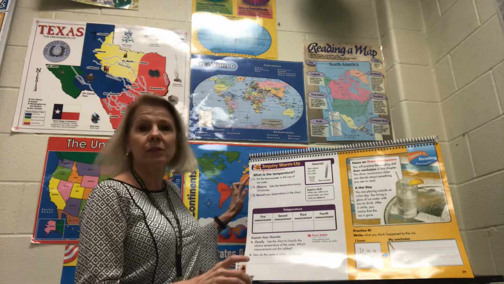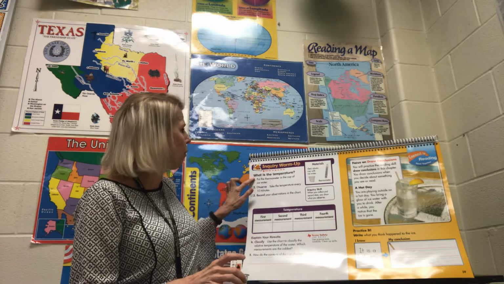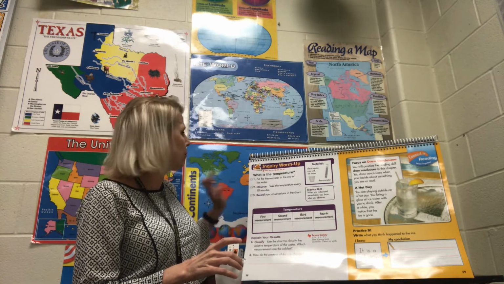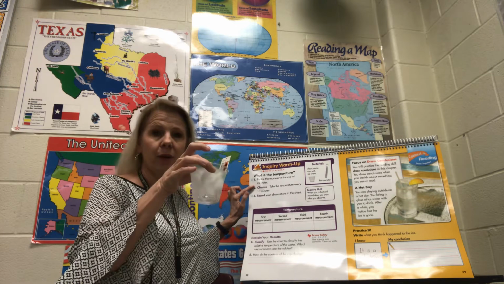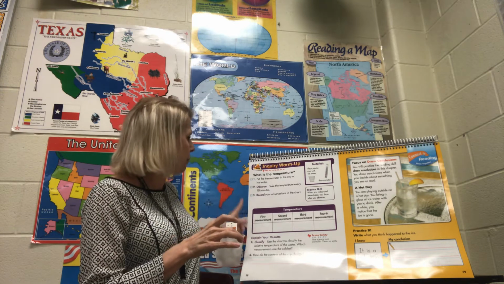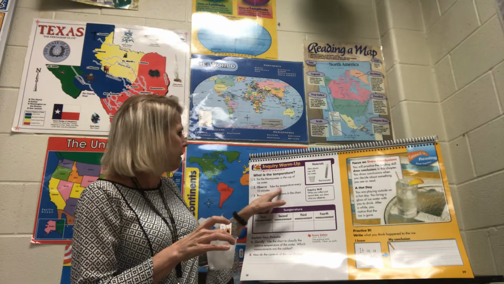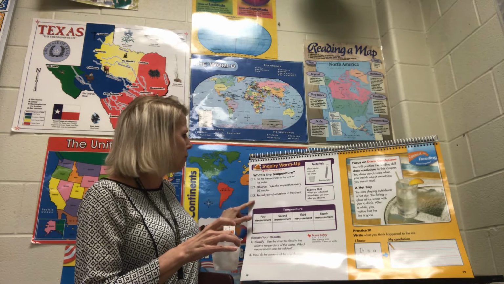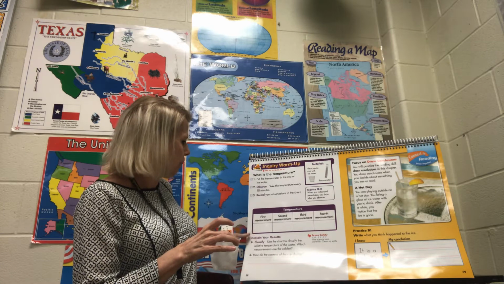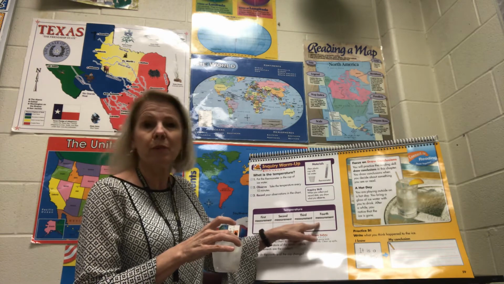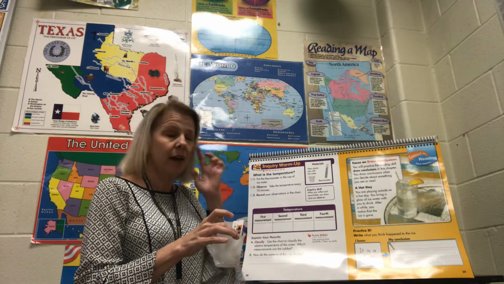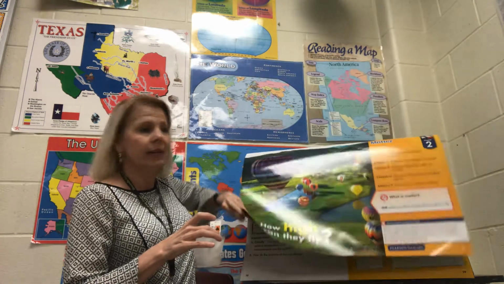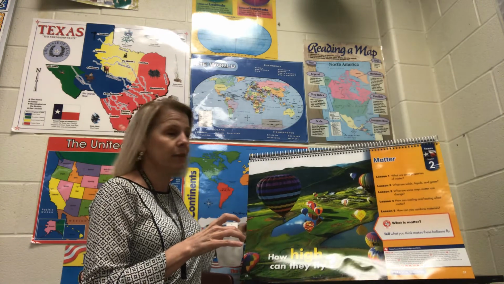So we are doing the inquiry warm up. What is the temperature? So far it said put the thermometer in the cup of ice water, and then we're going to observe and take the temperature every 10 minutes, and then we're going to record your observations in the chart. So we're going to do 4 different measurements. I already have the timer going, so hopefully we'll be able to get to that in a minute.